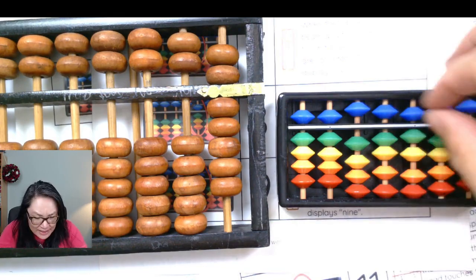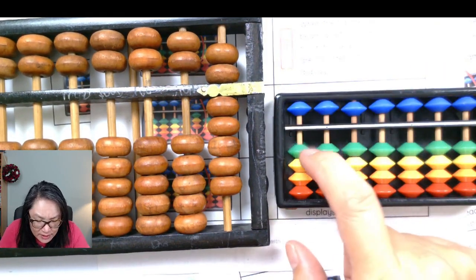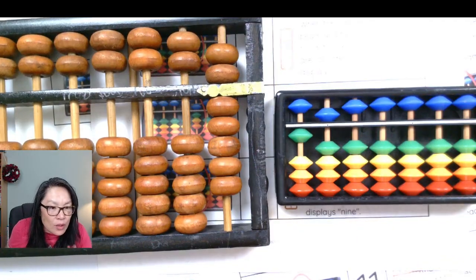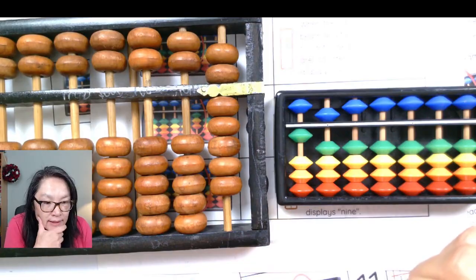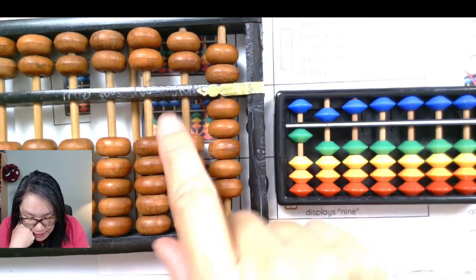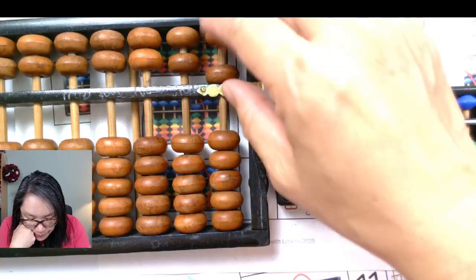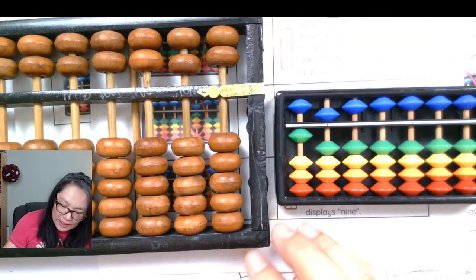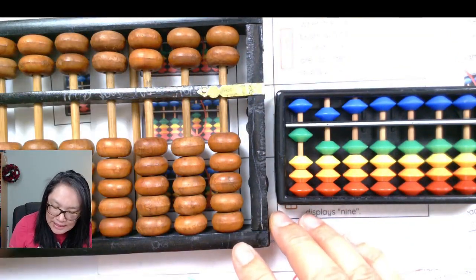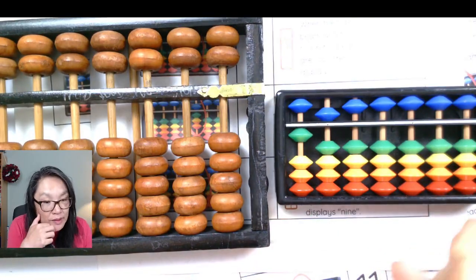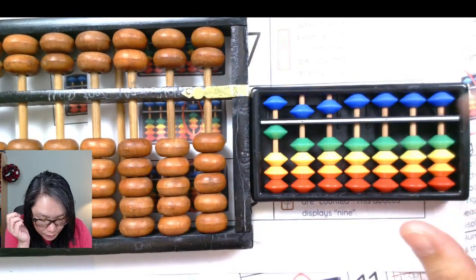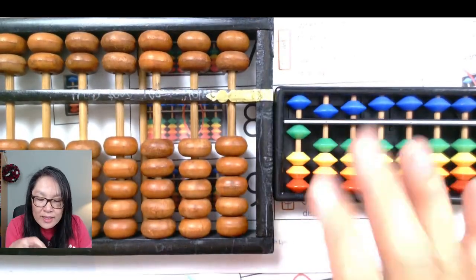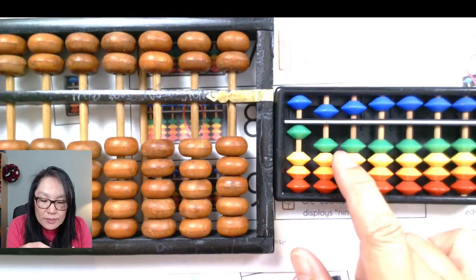In the Japanese abacus, 15 would look like this. 1 and 5. And that would be the only way to do 15 on the Japanese abacus. So it's interesting. It's pretty versatile, but I find it is a little redundant in some aspects. Other aspects are quite interesting. But this is the Chinese abacus, and this is the Japanese abacus. The Chinese abacus was before the Japanese abacus, and then the Japanese made it more efficient.